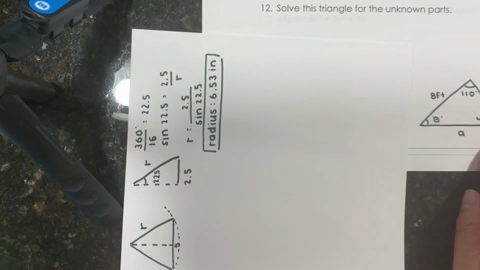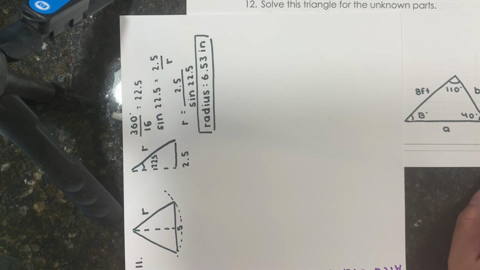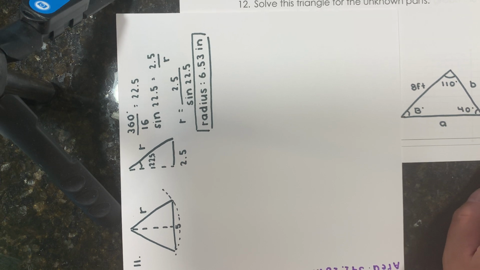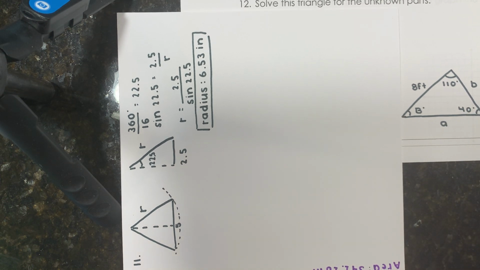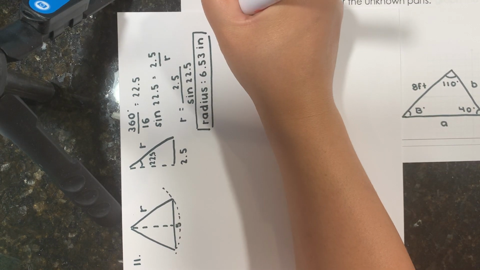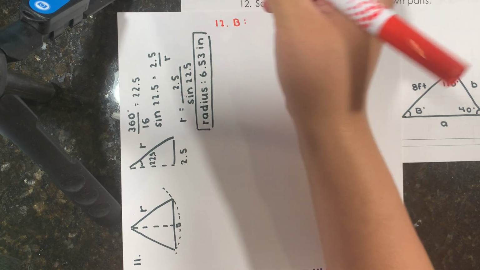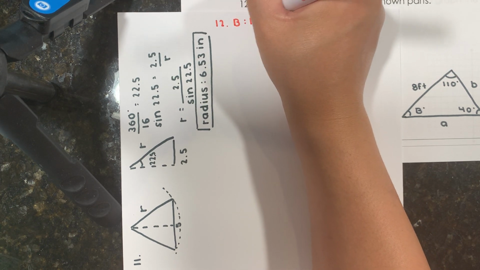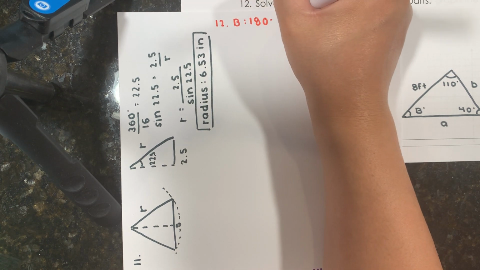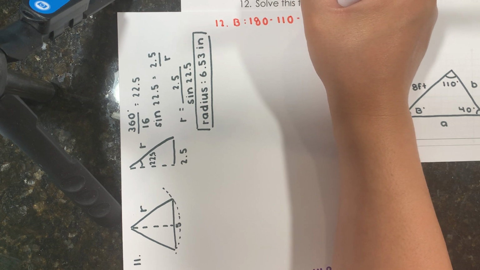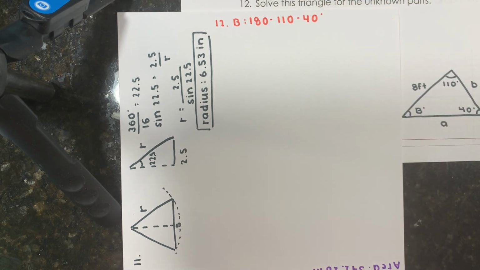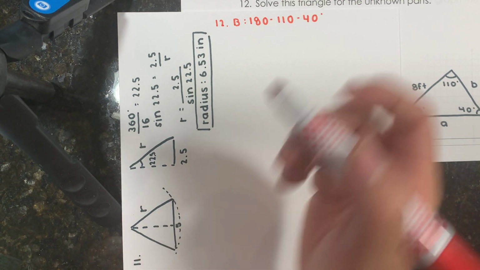Now on number 12, we are asked to find the missing parts of this triangle right here. So what I'm going to do is start by solving for B on number 12. So B would be equal to 180 minus 110 minus 40. So B is going to be equal to 30.